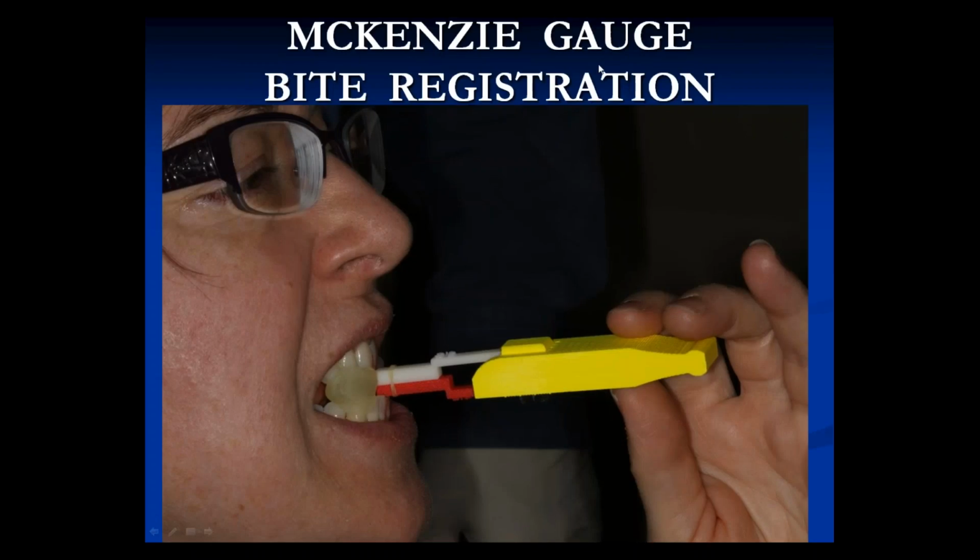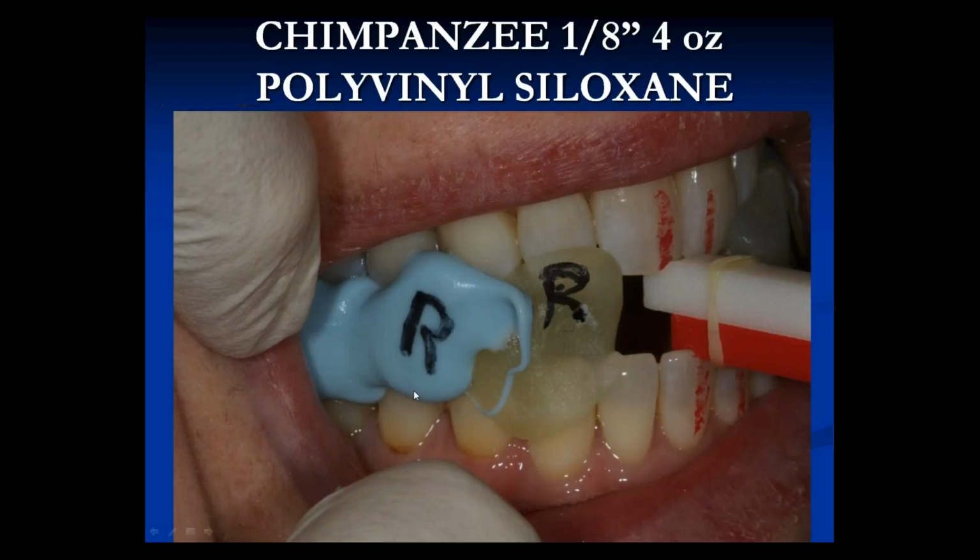So this is something brand new. It's called a McKenzie gauge, and this is phenomenal. This is what I use today. Now, that's obviously a different patient. I use this now for all my bite registrations. Okay? All my splints, all my snoring appliances, everything. So you're going to put that in.